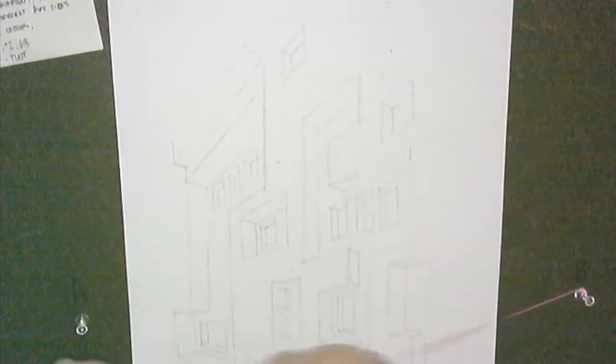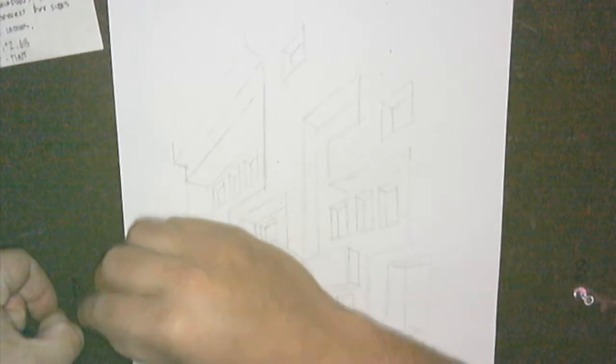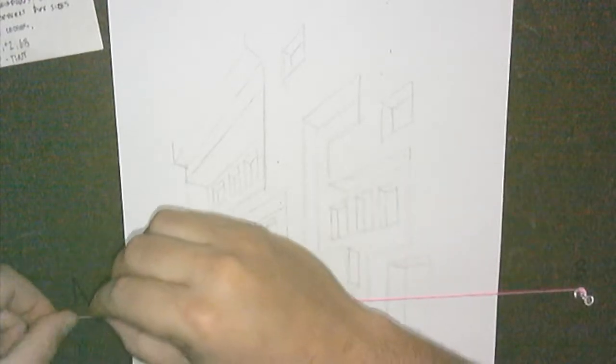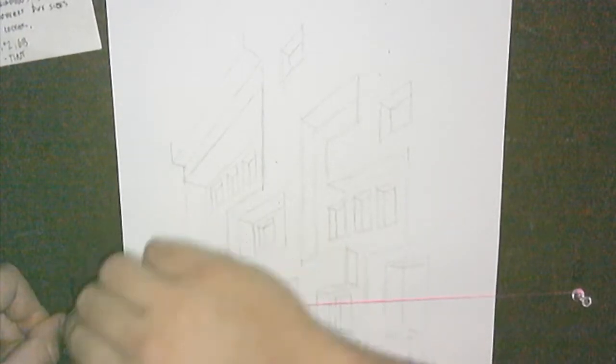And sometimes your rubber band might break, so simply take it and try to pin it, stretch it out a little bit, try to pin it back onto the board, and you should be good to go. Easier said than done.